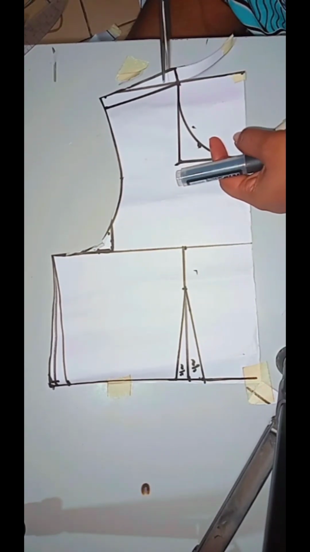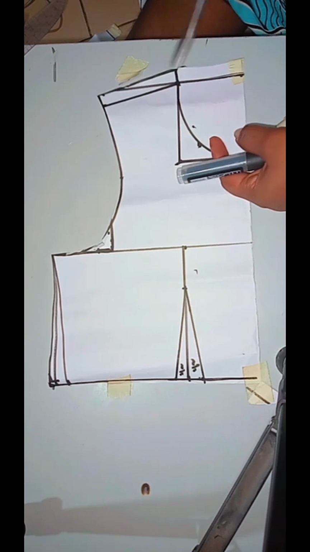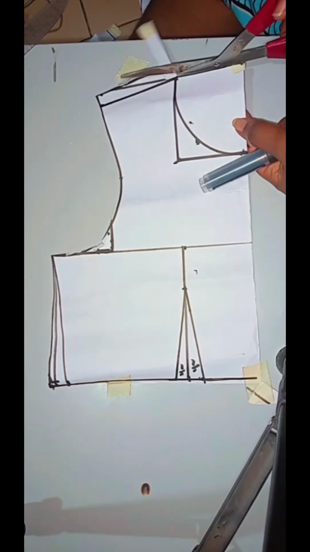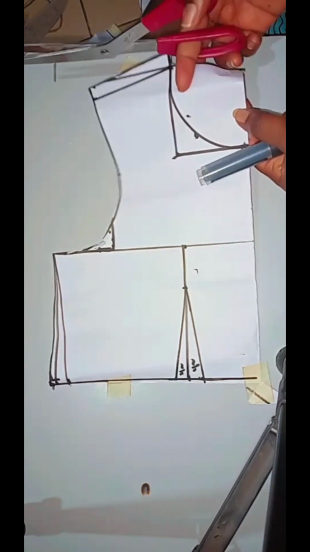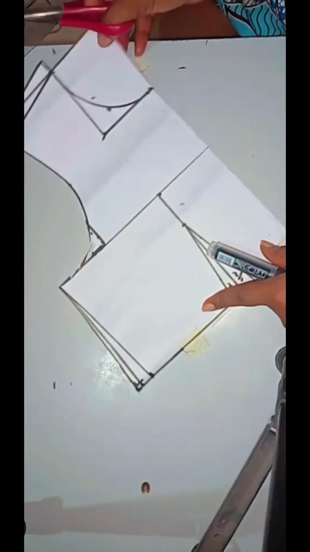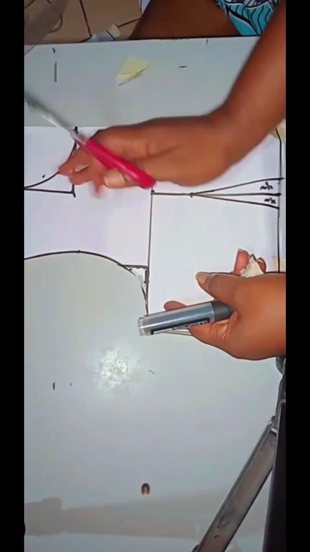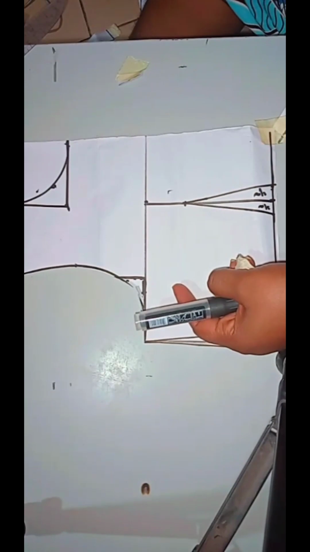After drafting the back neckline, I will cut it out, for the sake of our beginners, so that we'll not get them confused. So this is it, our front block. We are going to use it and cut our back panel. This one is not going to take much of our time.